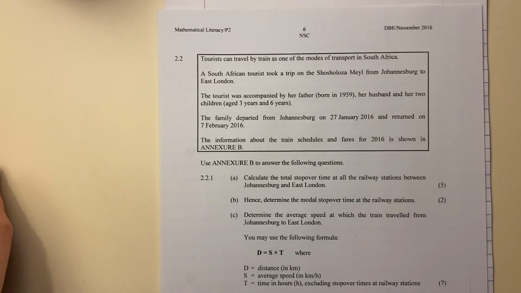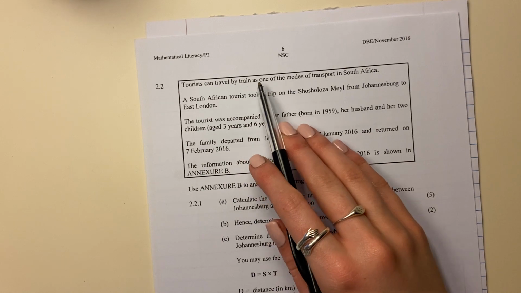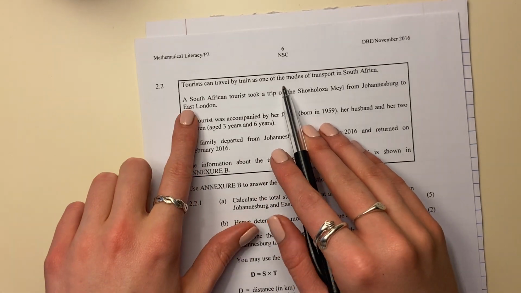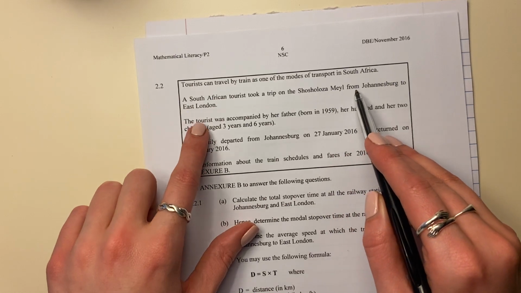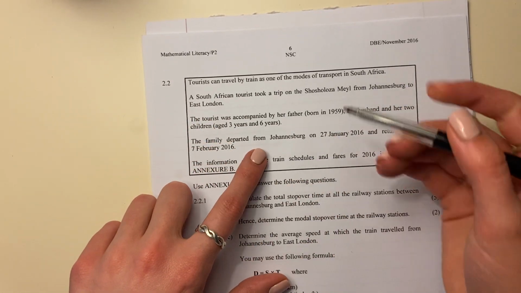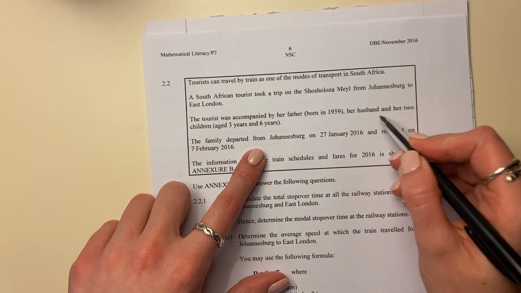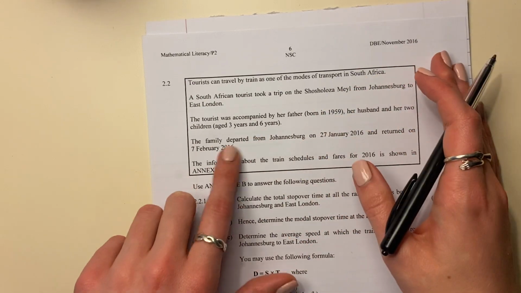Right, let's look at 2.2. It says tourists can travel by train as one of the modes of transport in South Africa. A South African tourist took a trip on the Shortjaloza Mile from Johannesburg to East London. The tourist was accompanied by her father, her husband, and her 2 children, aged 3 years and 6 years, right? So it's like a whole family trip.